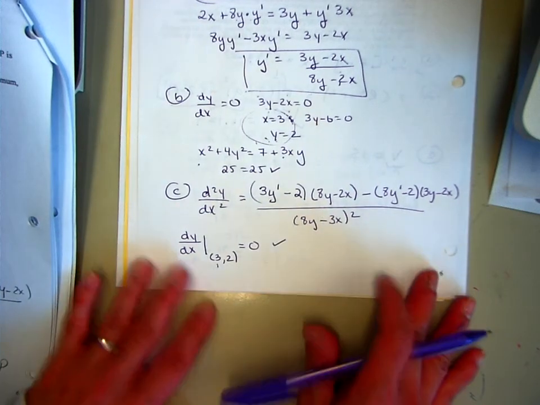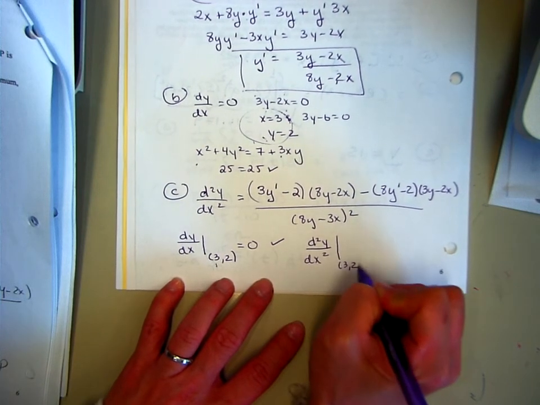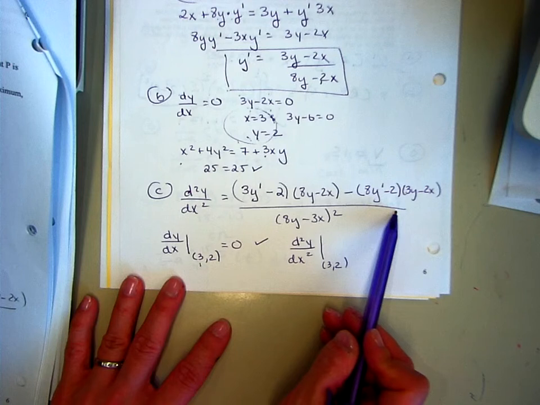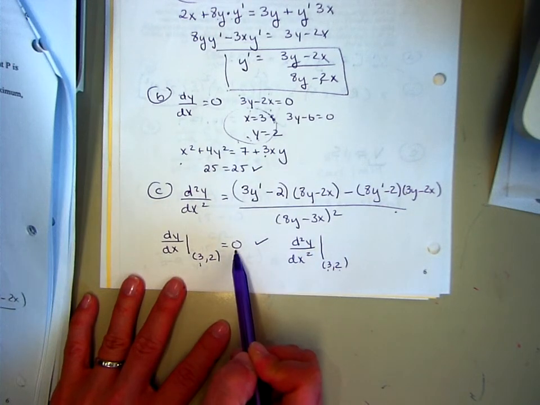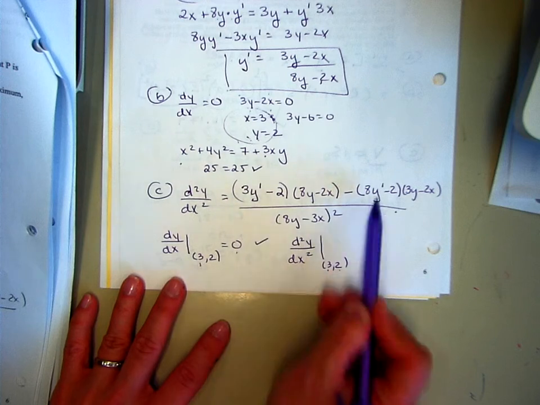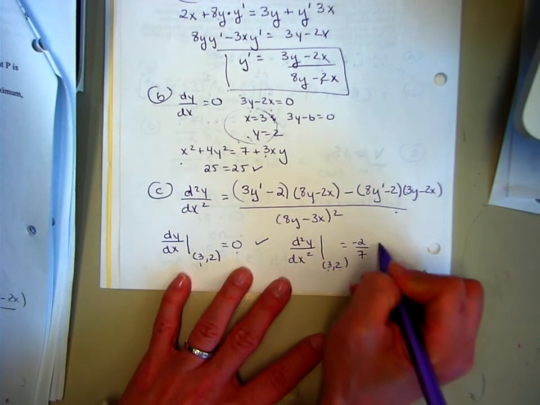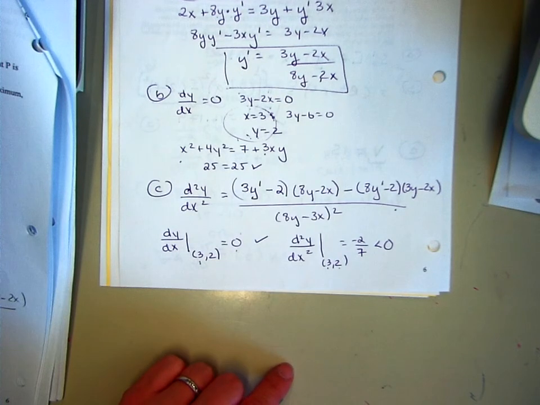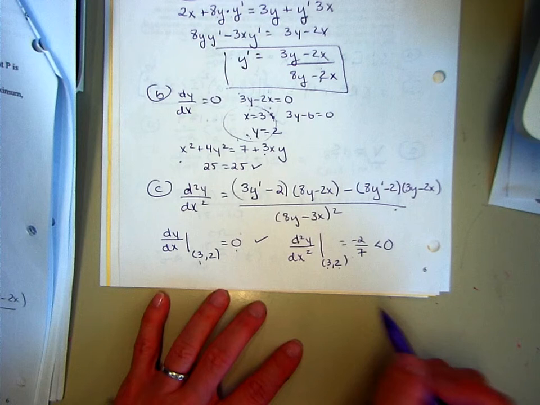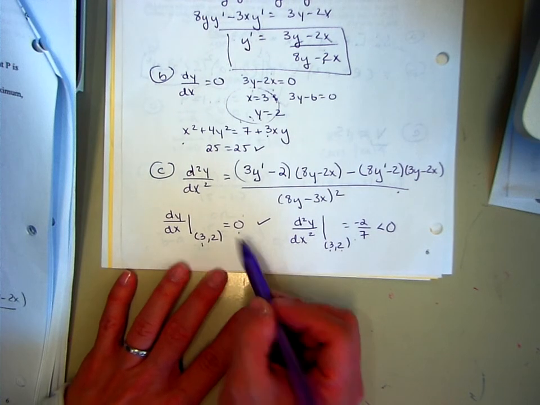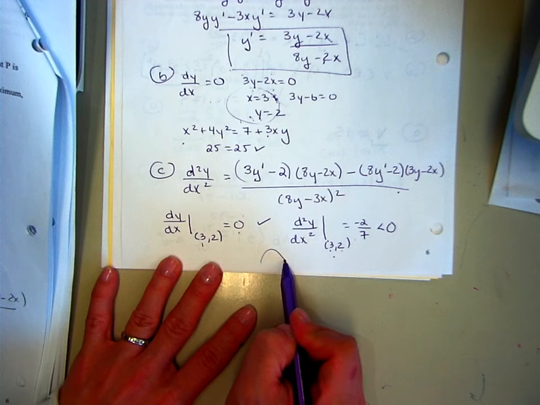Now we need to figure out the sign of the second derivative at that same point. Here's my second derivative right here. You're going to use x is 3, y is 2. Your y prime is 0, so you're going to plug in 0 anywhere you see the y prime, and what you're going to notice is you don't have to give them the exact value, but you should get a negative number. So either you show them negative 2/7 or say that it's negative. So you have a horizontal tangent. The second derivative at that point is negative, meaning the graph is concave down, so that means you have a local max.